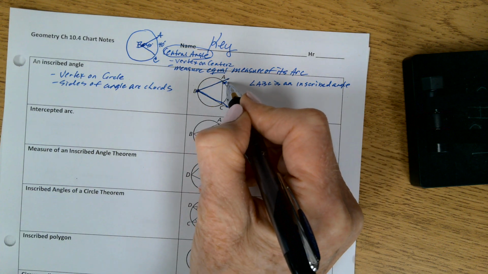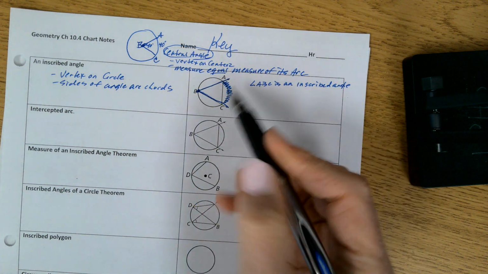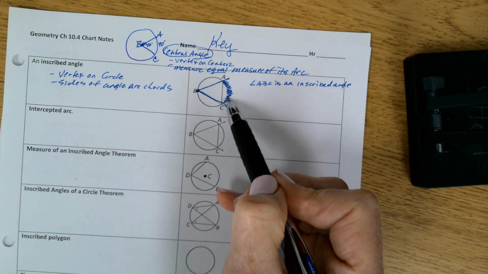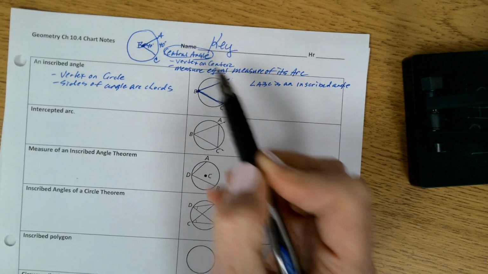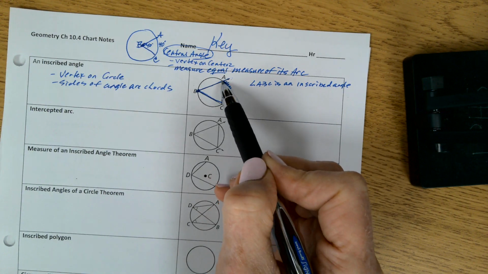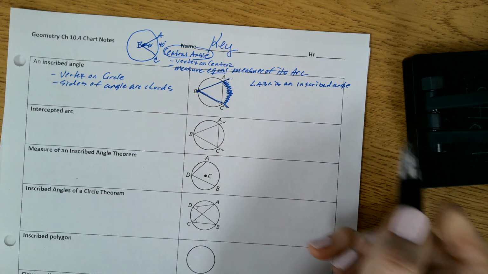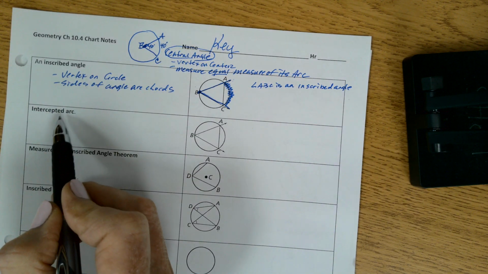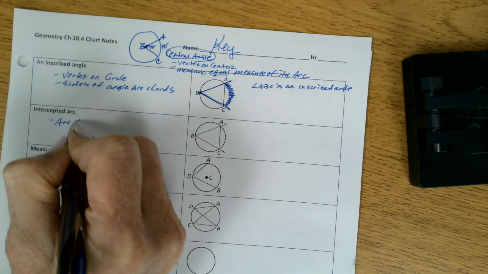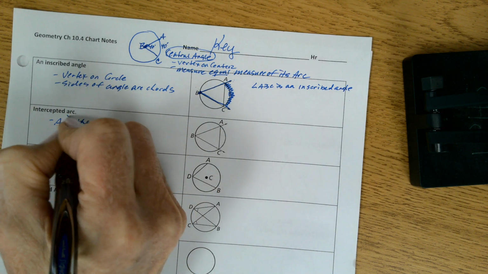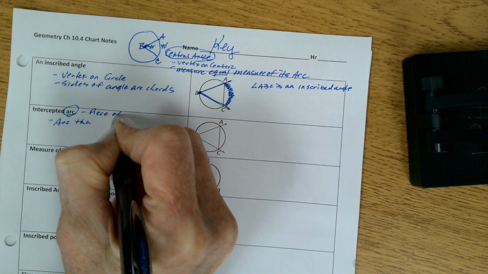But this arc right here, ignore this line, it's just there to be tricky. This arc is the intercepted arc of angle ABC. This arc corresponds to the inscribed angle ABC. Okay, we're going to talk about intercepted arc. It's the arc. Remember, arc is just a piece of the circle. That's all it is.